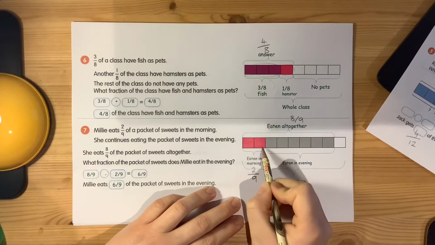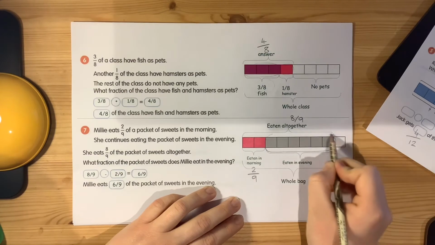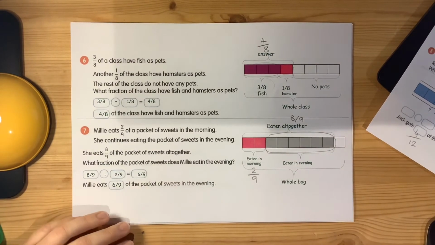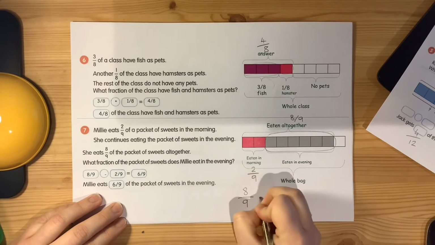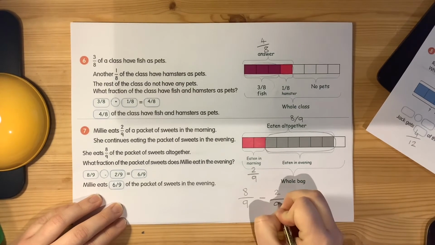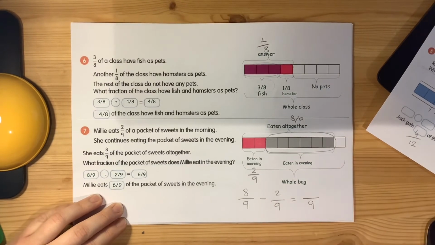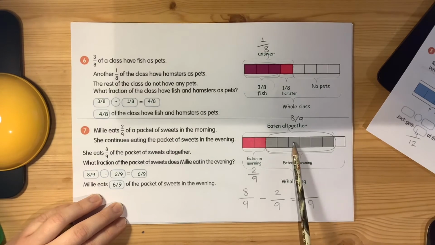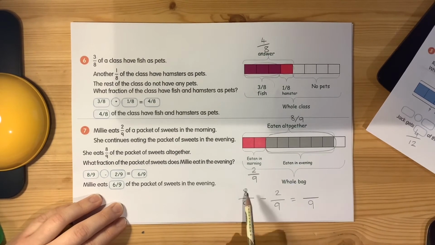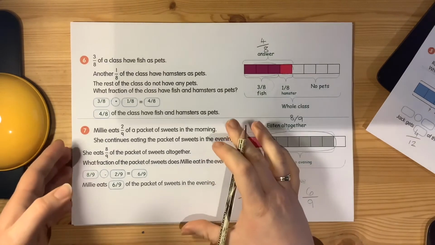So this is what she ate in the morning. This is how much she ate altogether. So this section here tells us how much she ate in the evening. So you need to do the altogether amount, take away the amount in the morning, and that leaves us the evening amount. Still has a 9 as a denominator because we still have 9 equal parts, and the answer is 1, 2, 3, 4, 5, 6, and again 8 take away 2 is 6. So she eats 6 ninths of the sweets in the evening.